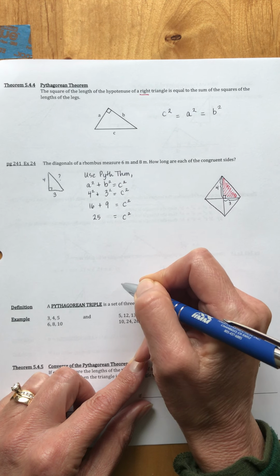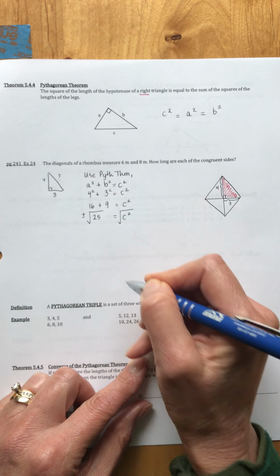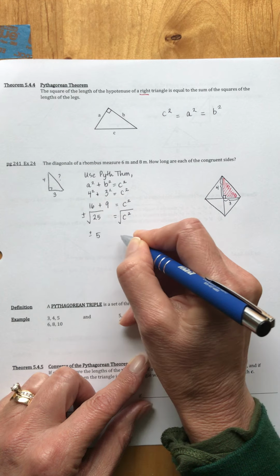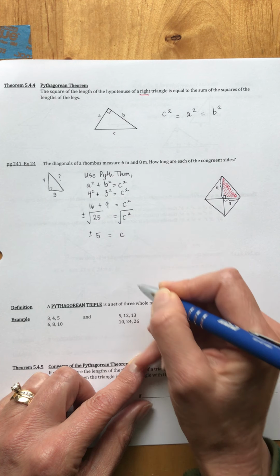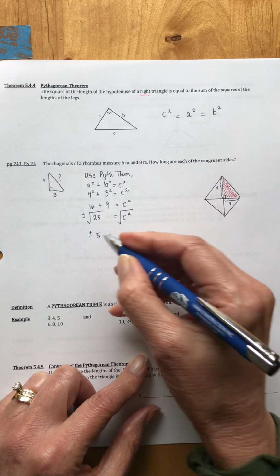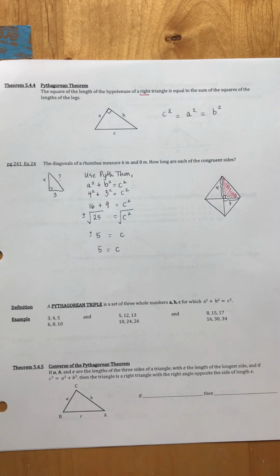And that's c squared. To solve, we take the square root, remembering to put in the plus and minus. The square root of 25 is 5, plus and minus, square root of c squared is c. So because we're talking about the length of a side, we know we're going to reject the negative. So c is equal to 5.